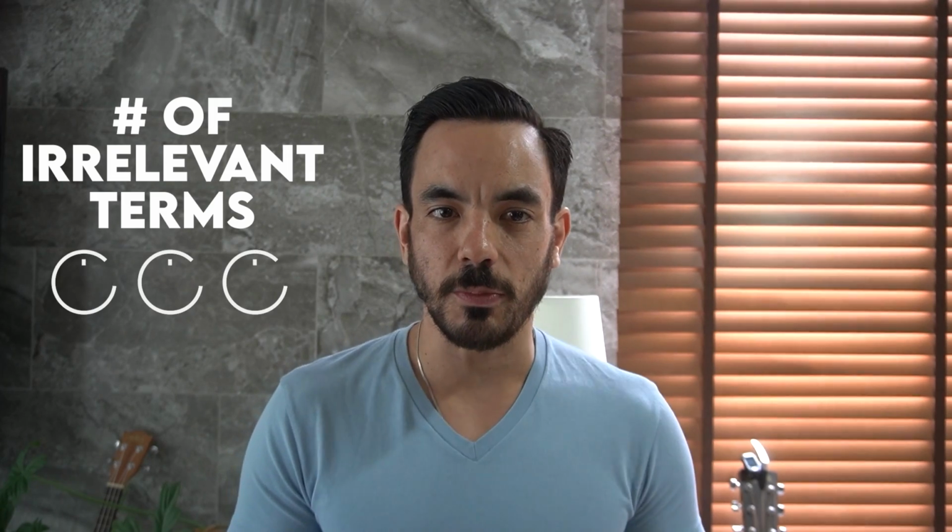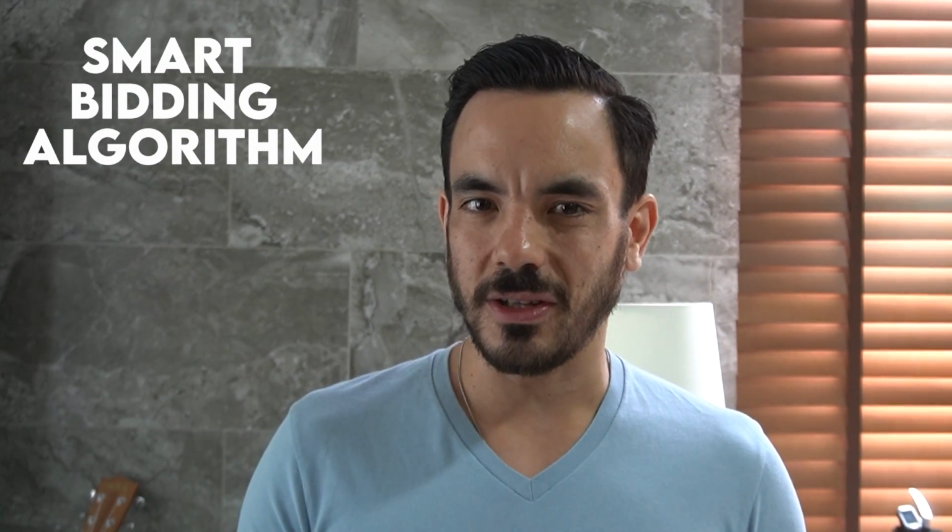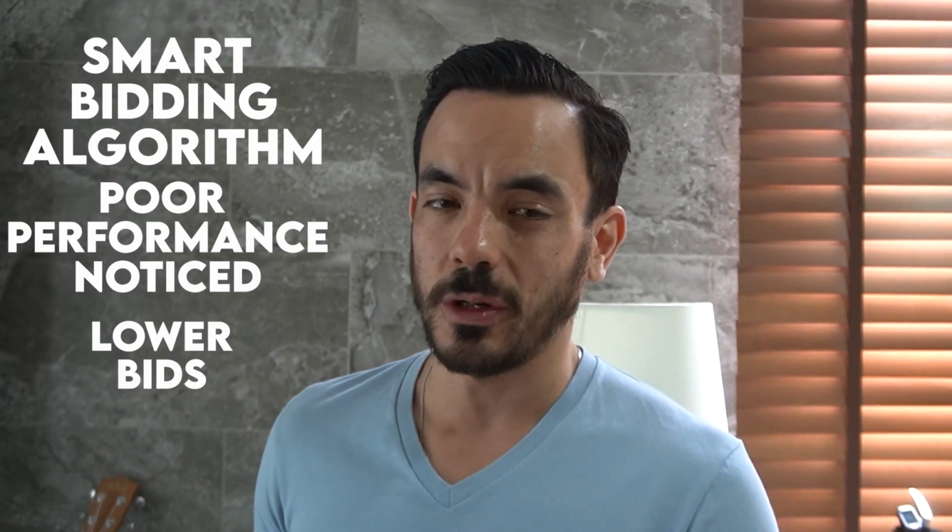Since September 21, my team and I at Big Flare have seen the number of irrelevant terms appearing in our search terms reports drastically reduce. We're now even seeing that broad match, when paired with target ROAS or target CPA smart bidding, is often a viable option. Even when using full broad match paired with smart bidding, we are seeing very few irrelevant search terms appearing in our search terms reports. And the few that do appear tend to not spend very much at all, as the smart bidding algo seems pretty good at noticing their poor performance and then lowering their bids drastically.